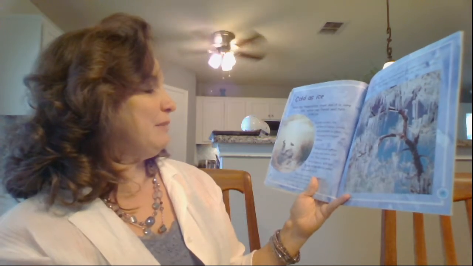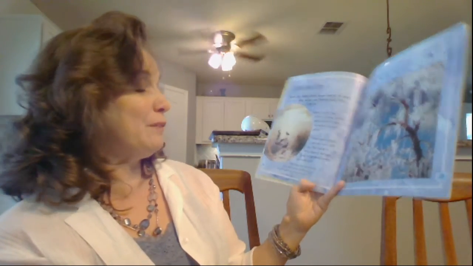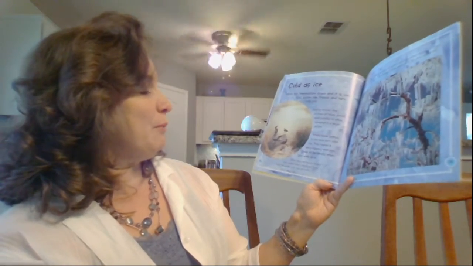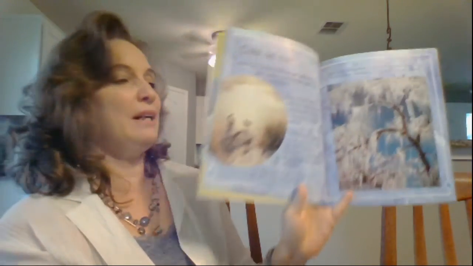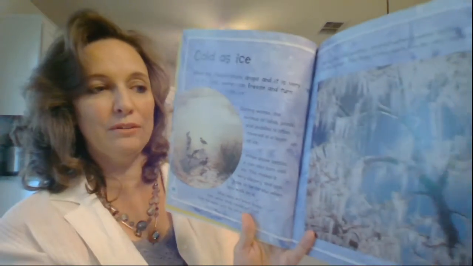Every single one of them, just like people. Cold as ice. When the temperature drops and it is very cold, water can freeze and turn into ice. During the winter, the surface of lakes, ponds, and puddles is often covered with a layer of ice. When snow settles, it can turn into ice. This makes it very slippery and you have to be careful when you walk on it. When lakes and ponds freeze over, water birds cannot get food from the ice until it melts.